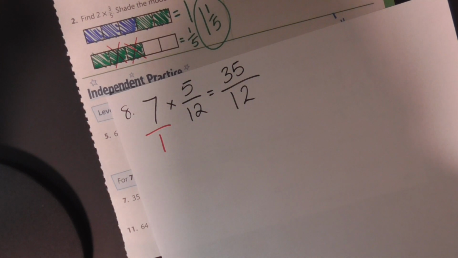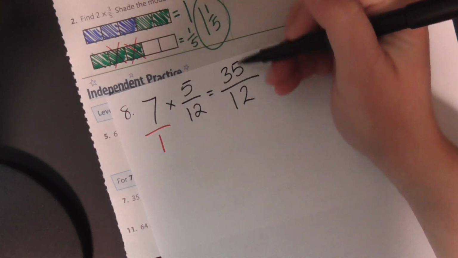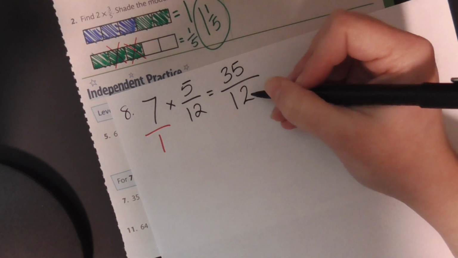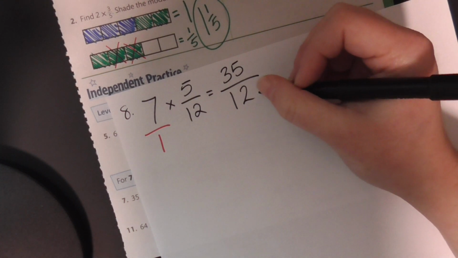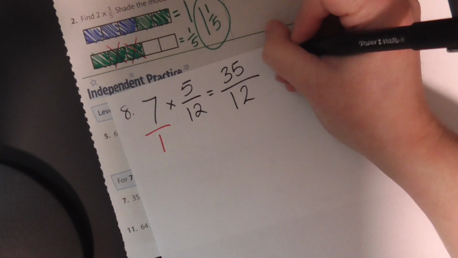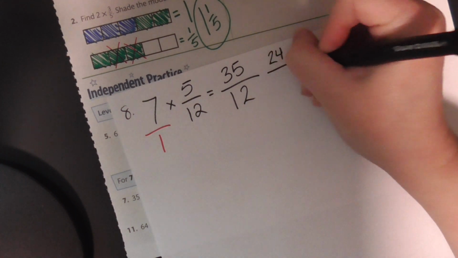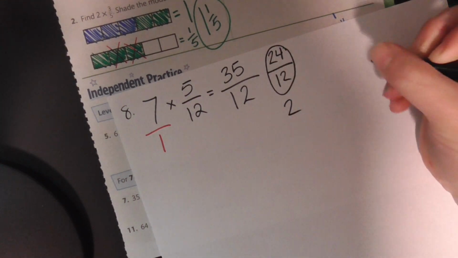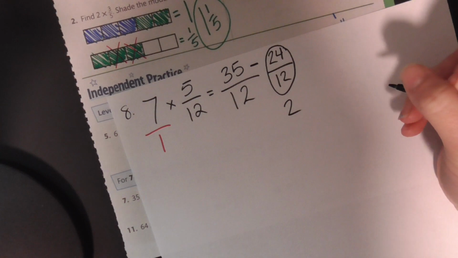Now, how can we figure out how many wholes there are? Because just looking at 35 and 12, my brain doesn't automatically go to a fact family or anything that I recognize. So I'm just going to go the highest that I can with 12 to pull out that number of wholes. I know that 2 times 12 is 24, so I'm going to go with that. 24 over 12 is 2 wholes, and then I just subtract.